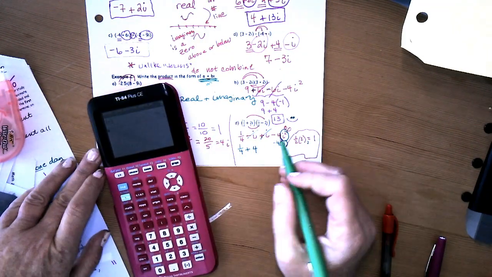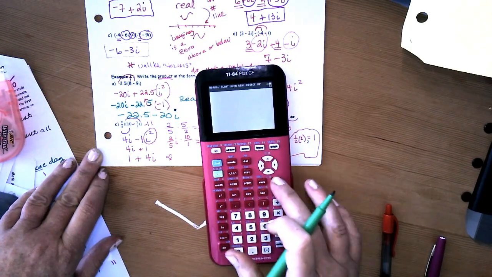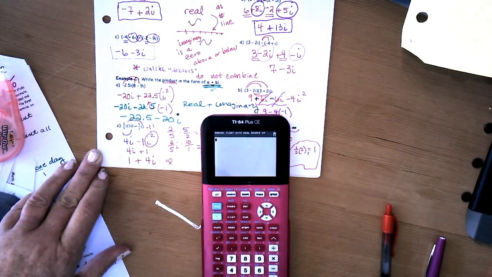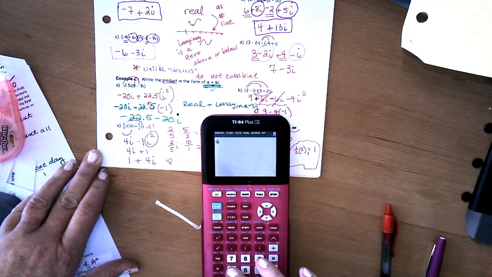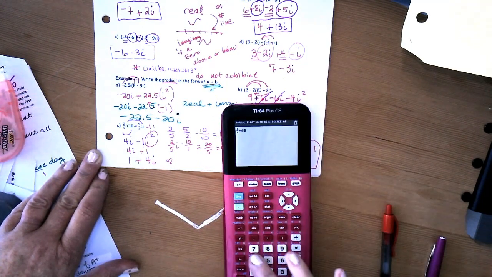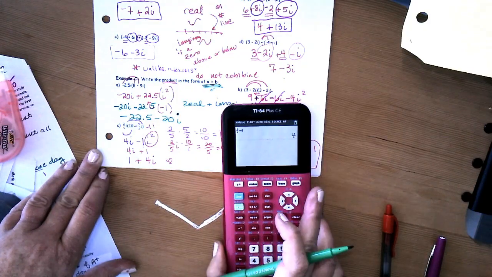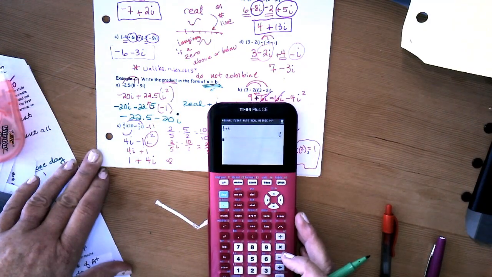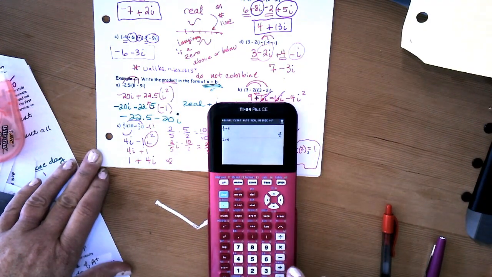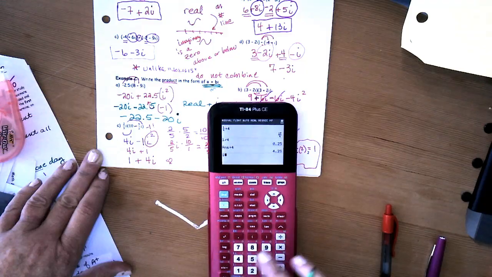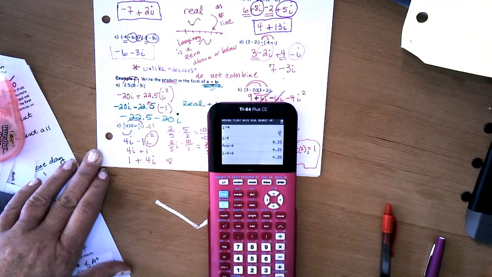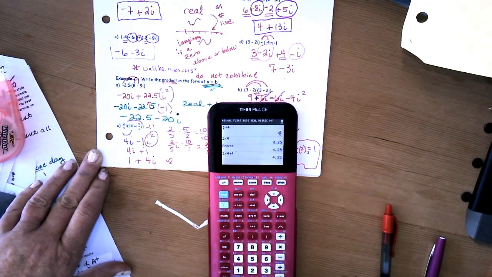So I wouldn't mind 4 1/4, but what a lot of you will probably do is do it on here. If you did an alpha F1 and did 1/4 plus, what is it again, 4? 4, it would give you that as a fraction. If you did 1/4 plus 4, then it would give you a decimal. If you do it all at once, then it's going to give you that.